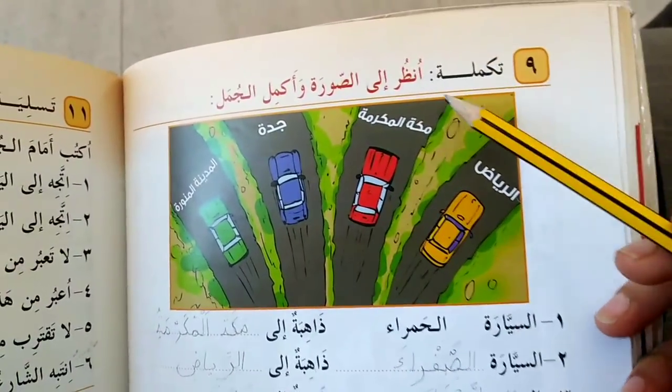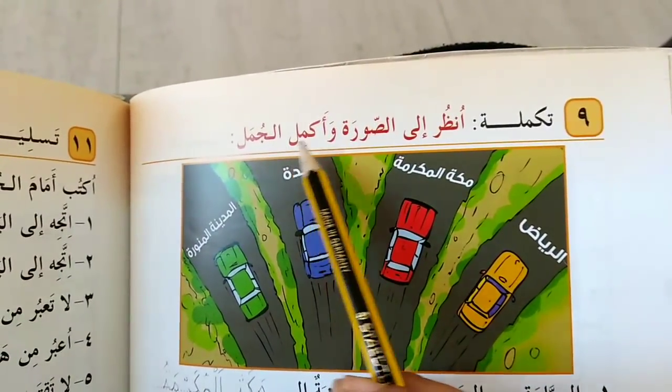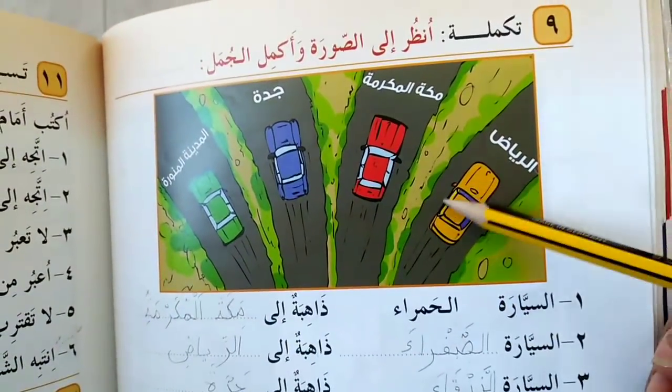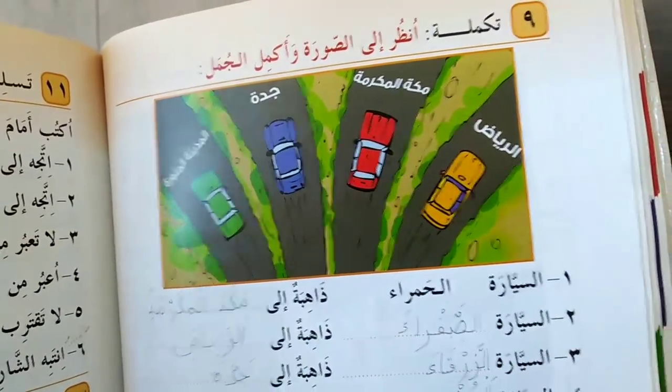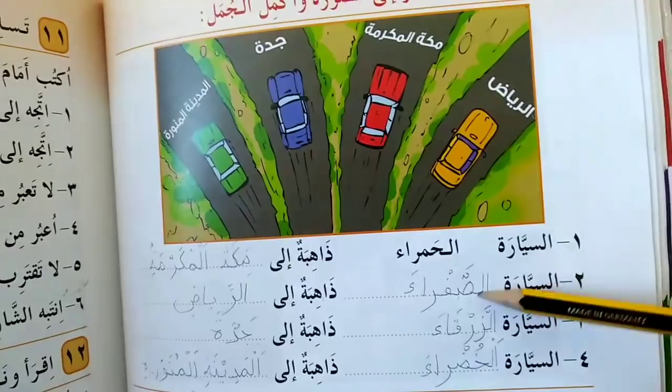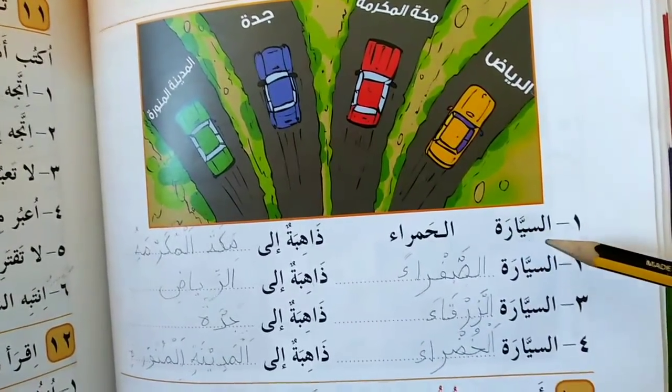So the next exercise is انظر إلى صورة, which means look at the picture and complete the sentence. So we see 4 different colored cars and they are going to different places. So we have to fill in the blanks with the respective color and the place. So the first one is done.